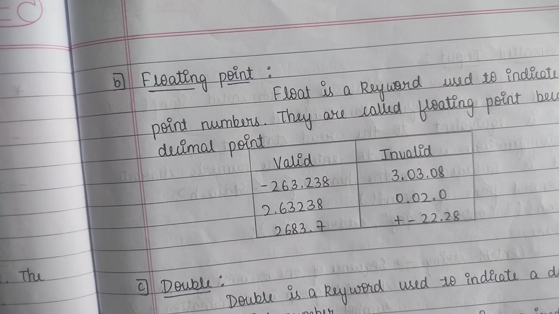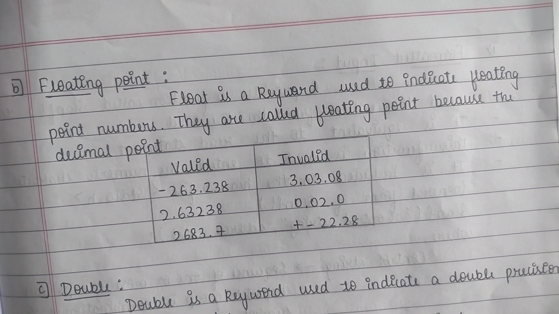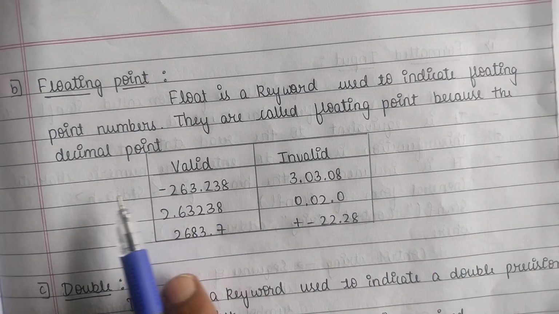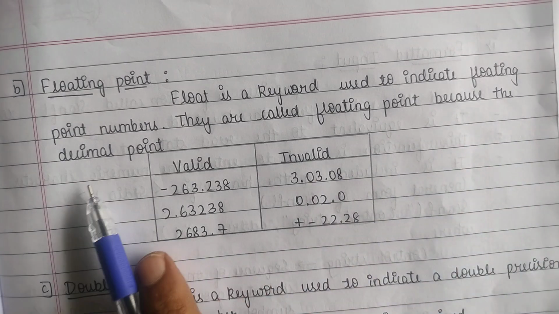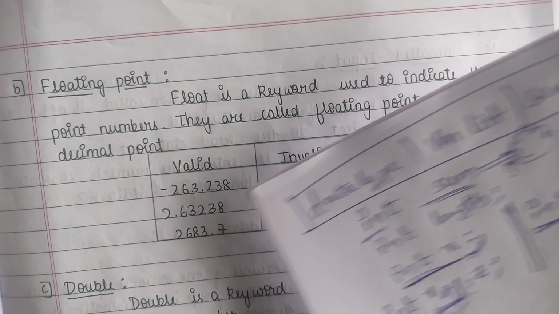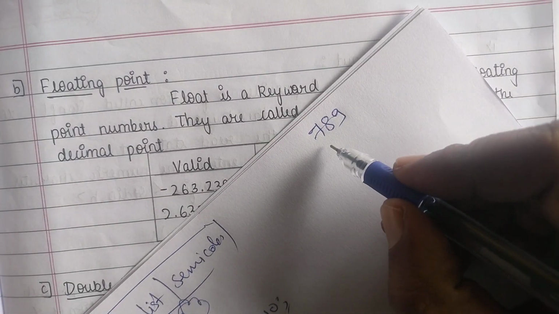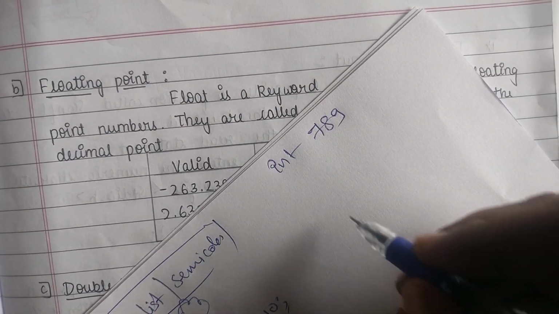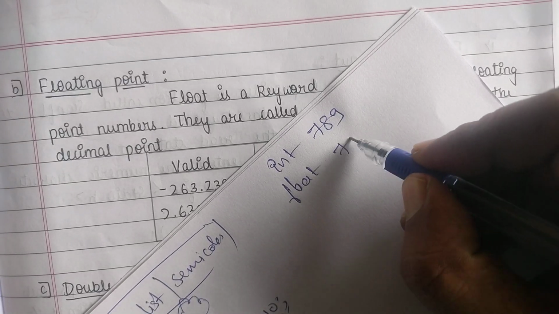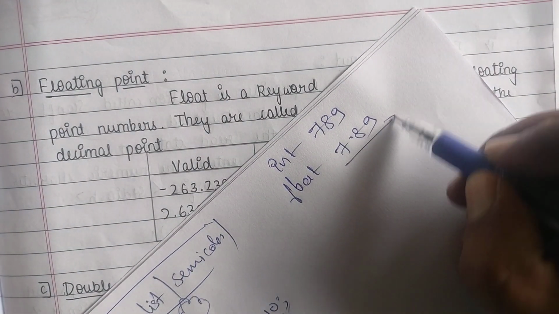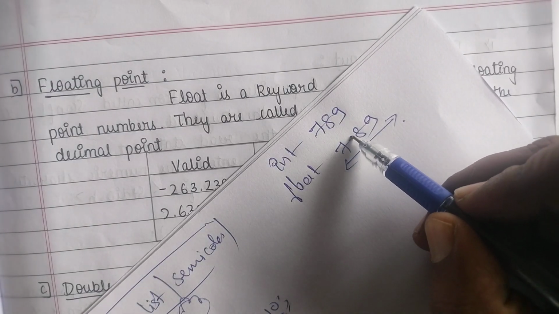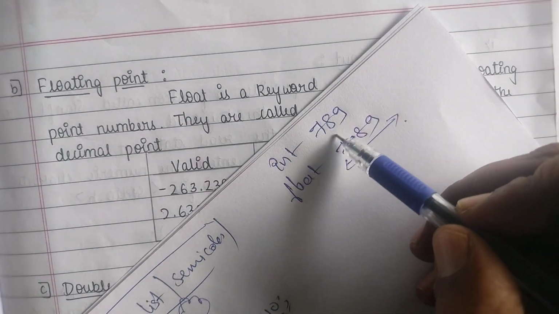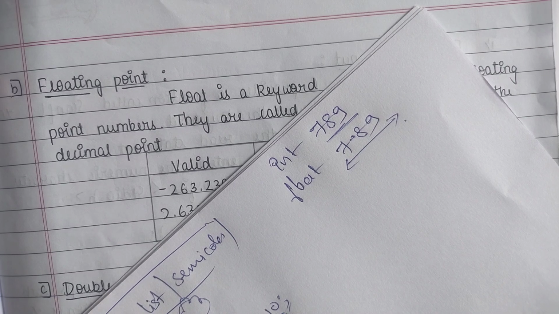Now next, the floating point data type. Float is a keyword used to indicate floating point numbers. They are called floating point because of the decimal point. See, 789 is a type of integer, and 7.89 is a float. Both are sequences of digits, but a sequence of numbers which contains a decimal point is called floating point data, and one which does not contain any decimal point is called integer data.